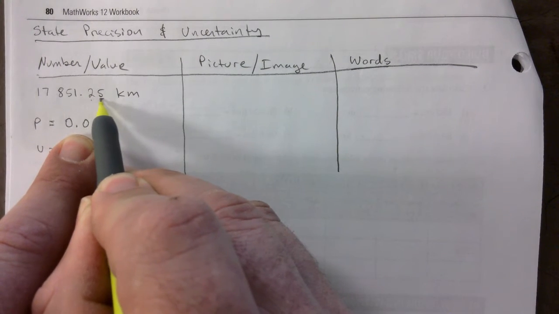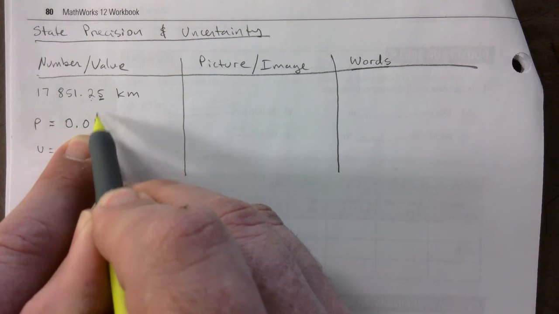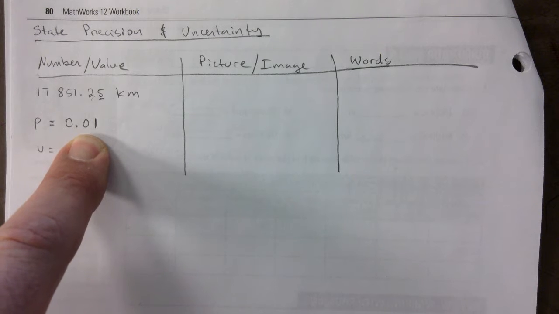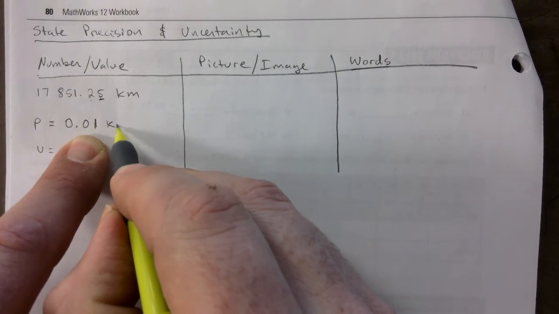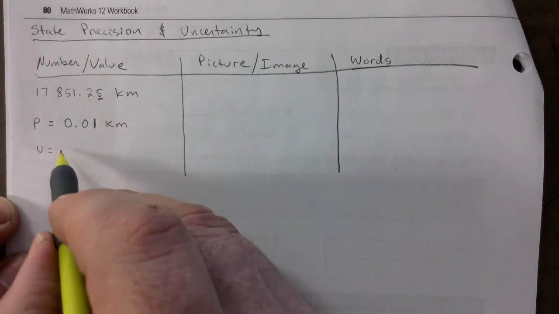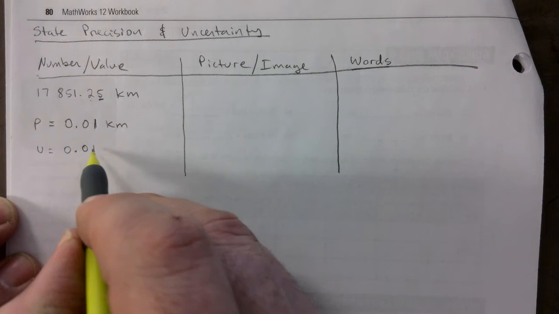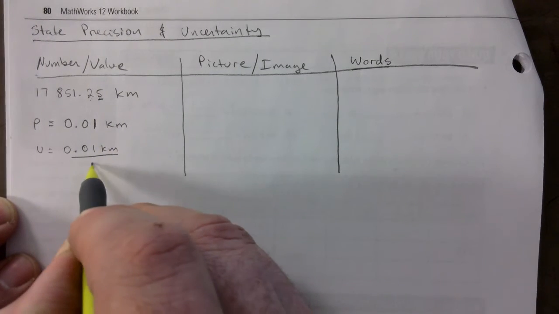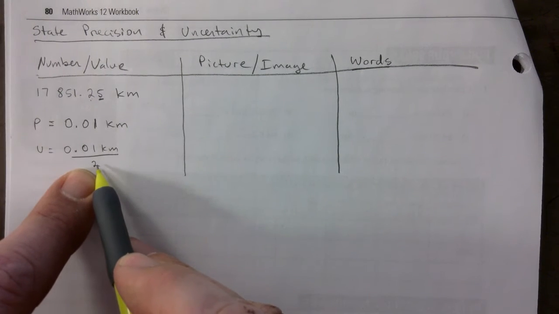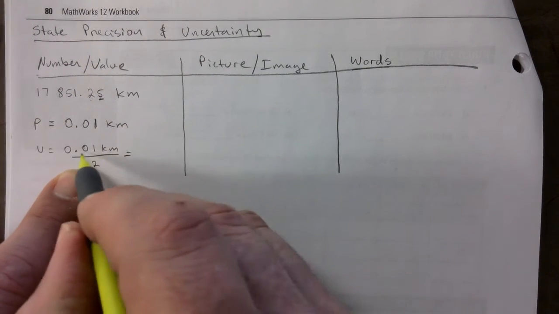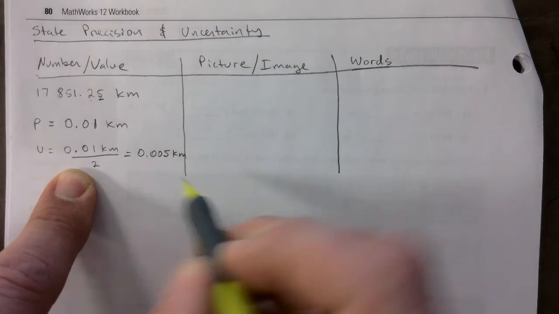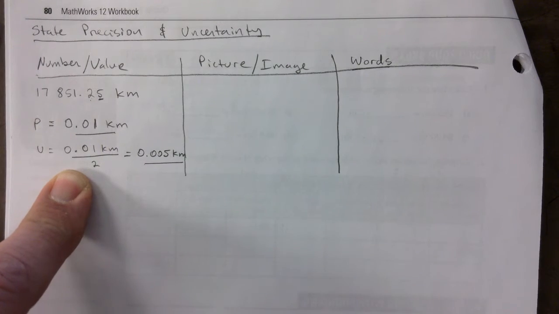0.01. You focus on that second decimal. So you're saying that this measuring device can go up or down by 0.01 every single time. And we stick with the kilometers. How do you get uncertainty again? Do you remember how to do that? You divide it by 2. Even if you get precision wrong, if you divide it by 2, you still get the marks for uncertainty. And so if you do that, you get 0.005 kilometers. So there's your uncertainty, and there's your precision.